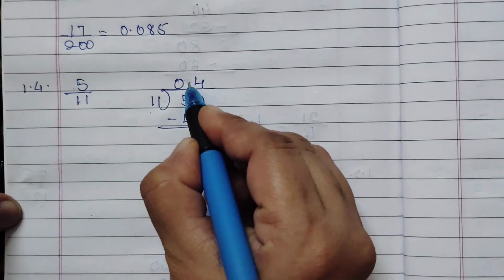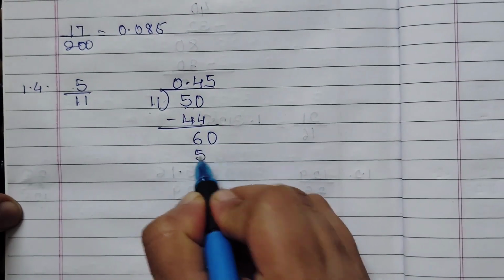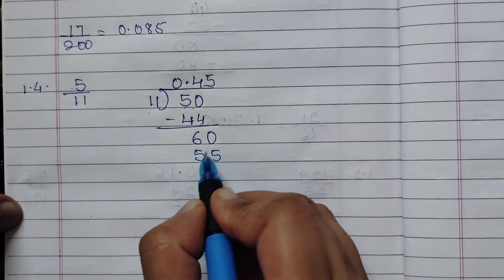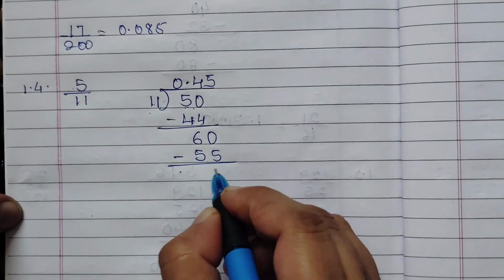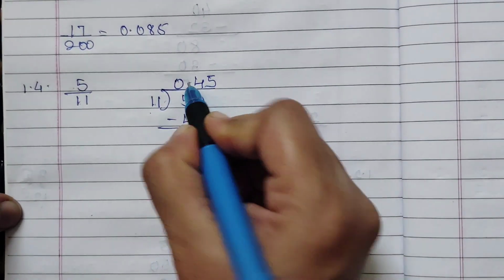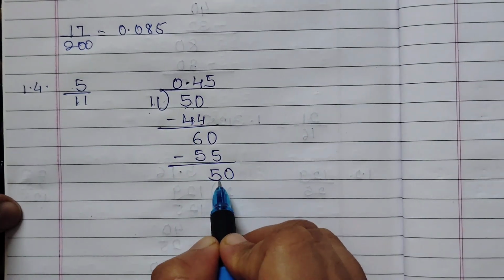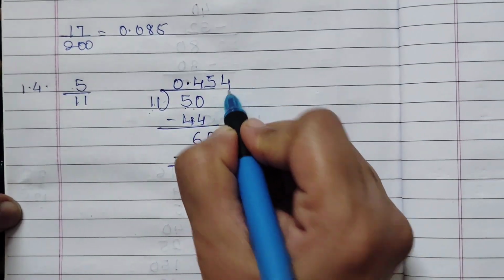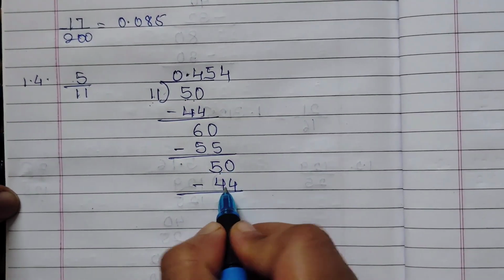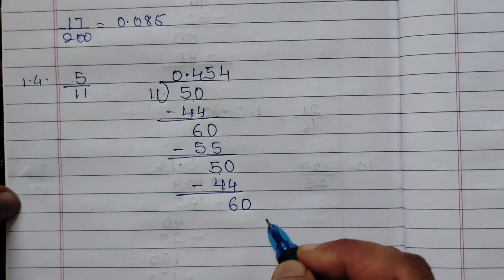Now again the decimal point we have given, so 0 will come here. 60. So I will write 11 fives are 55, because 11 sixes is 66, and 66 is greater than 60. Now we subtract: 60 minus 55, 5. Again the point is there, so we give 0 here. Now see, 50 was already here, and again it came. So again 11 fours are 44, and when we subtract 50 minus 44, again I get 6. The decimal point is there, so here it will be 60.